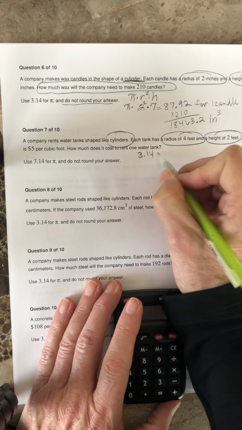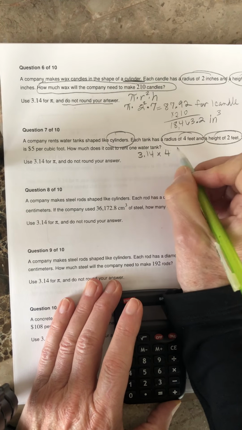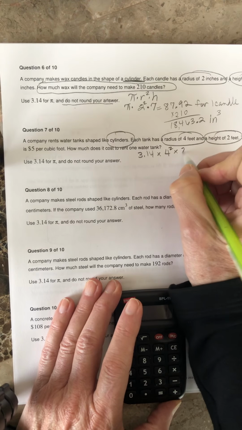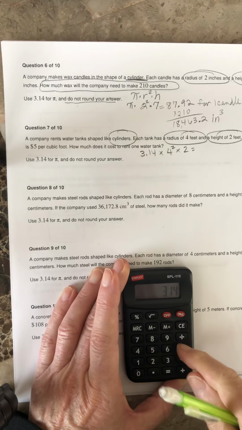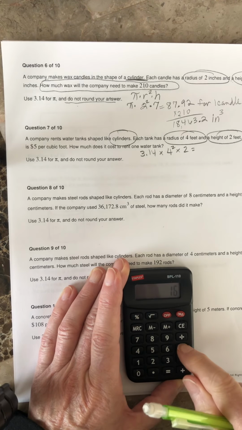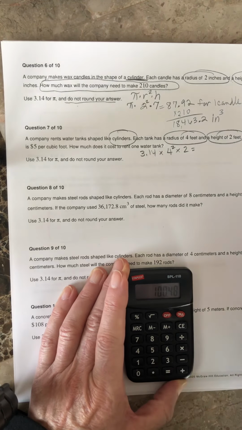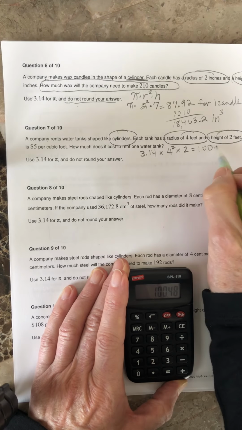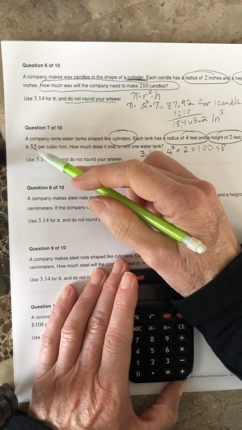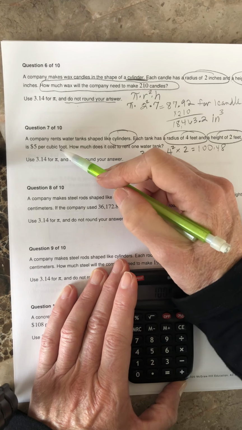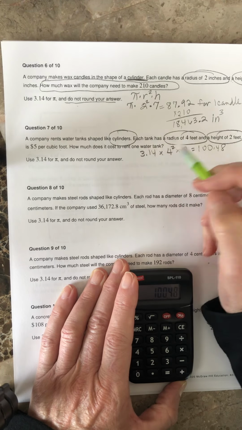I'm ready to go. 3.14 times 4 squared times 2 equals 100.48 for one tank. The cost is $5 per cubic foot to rent these tanks.